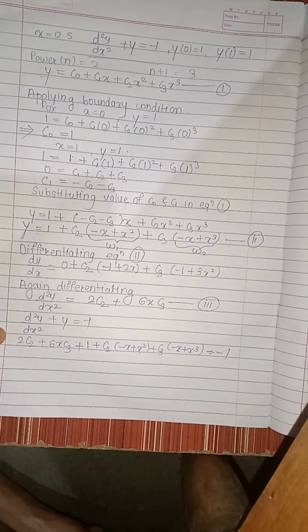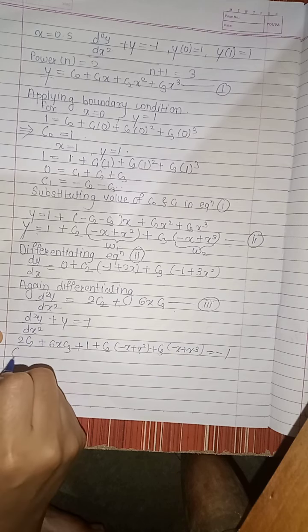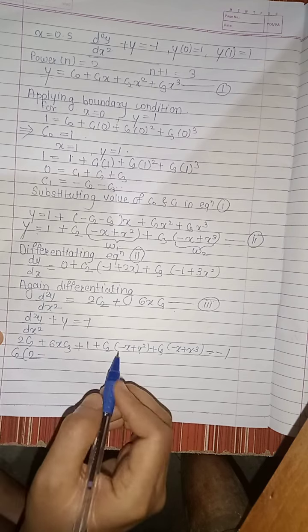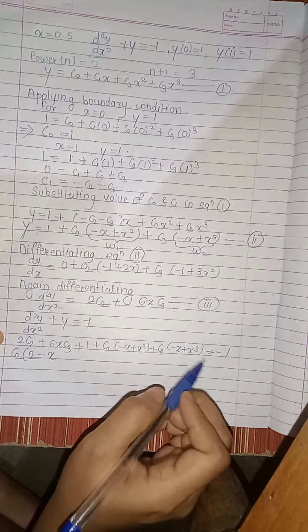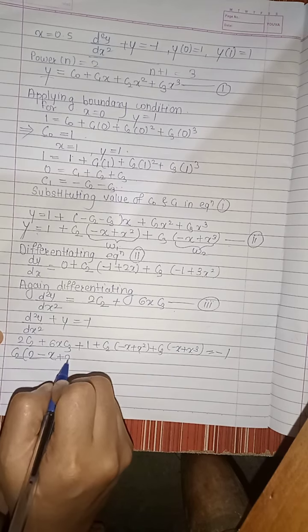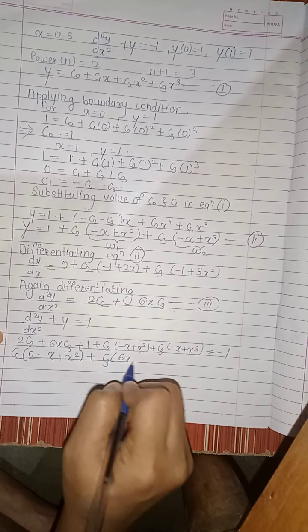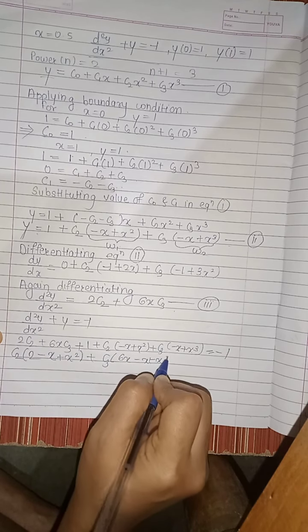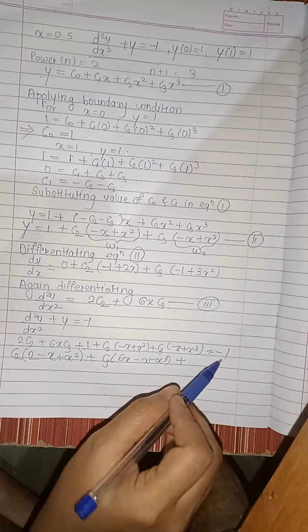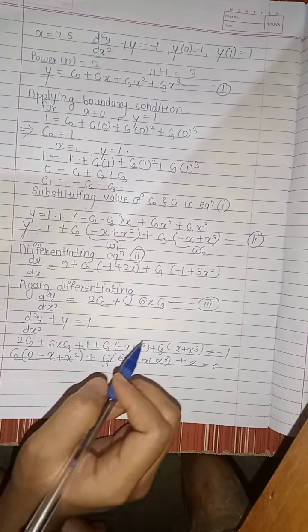Okay, so again you need to take c2 and c3 common. So if you take c2 common, then what you'll be getting is 2 minus x plus x square, plus c3 into 6x minus x plus x cube, and you have to take this plus 1 and this plus 1, so this is 2, which is equal to 0.